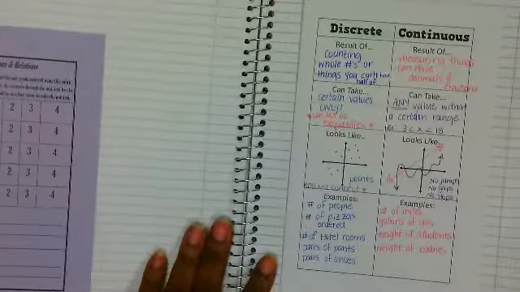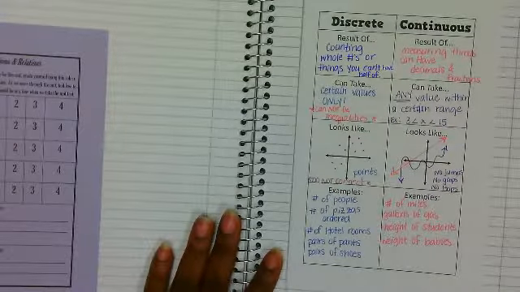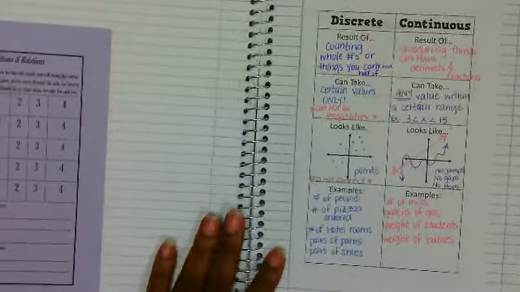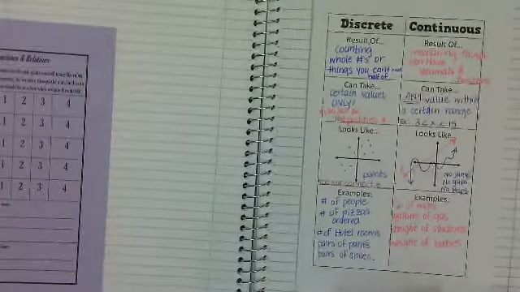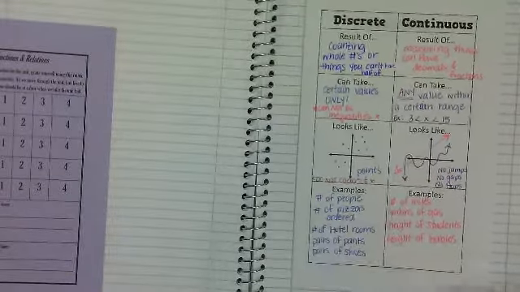Ladies and gentlemen, I am not going to be here today. Let's get some things set up. We've already been in Unit 3. We have done everything on page 47, which is your discrete and continuous.